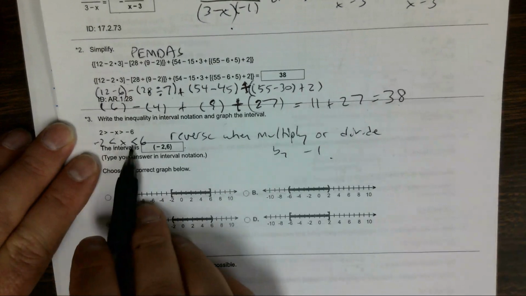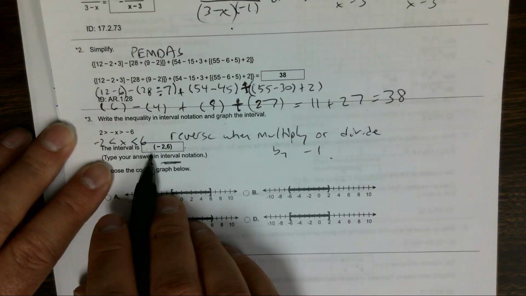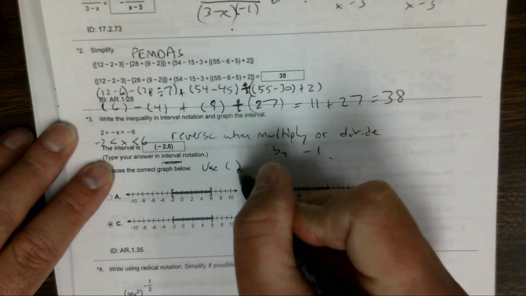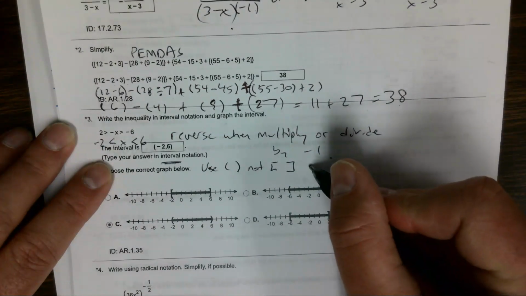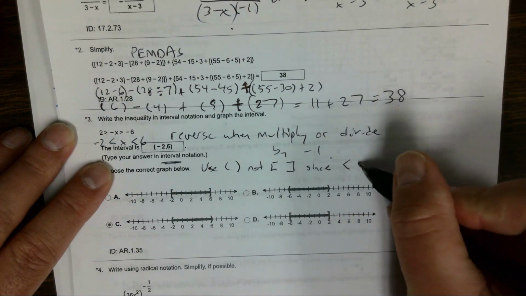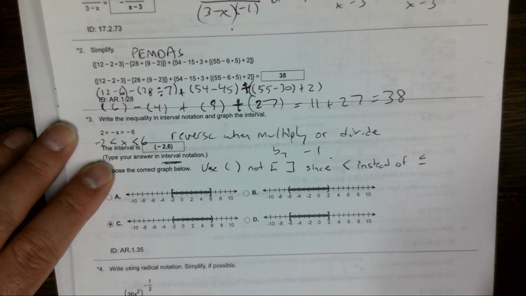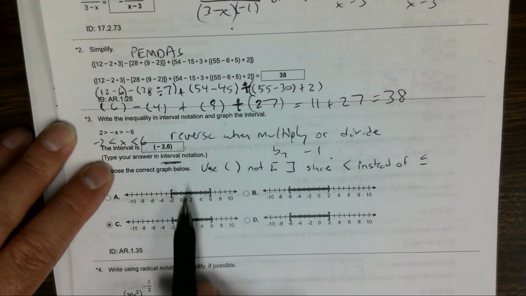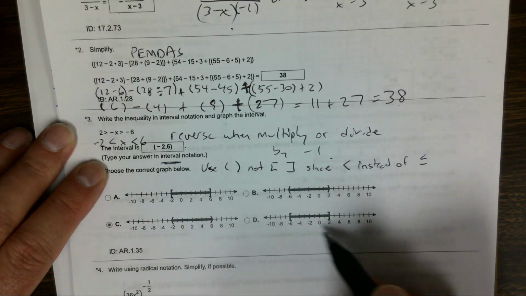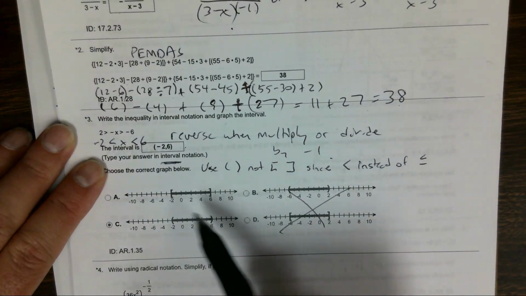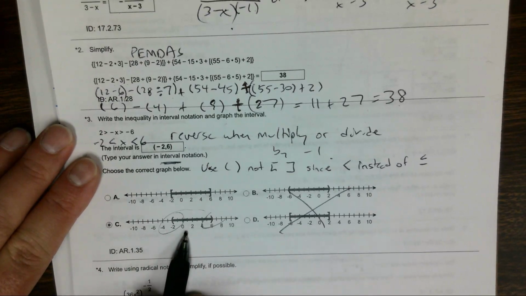And then that would be the inequality, but you want interval notation, and so you need to use parentheses, not brackets, since it's less than, instead of less than or equal to. And in the same way, you want from -6 to 2, and then this one has brackets and this one has parentheses, and so we want the one with the parentheses.